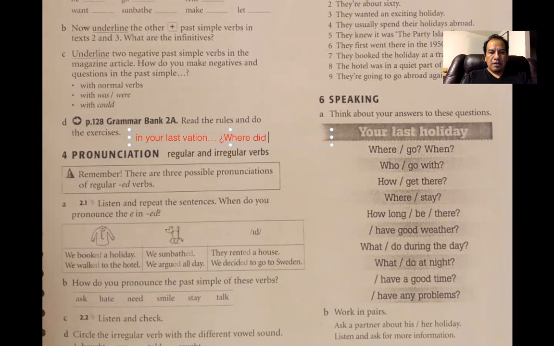Where did you go? And see if they understand. If they understand, that's perfectly fine. If not, you can just copy paste that and put it on to the Google Translate, or ask them to translate it. ¿Dónde fuiste? Where did you go?